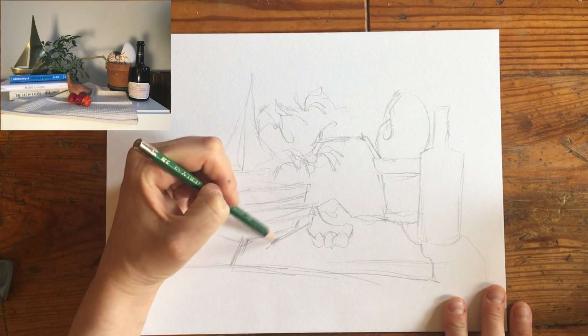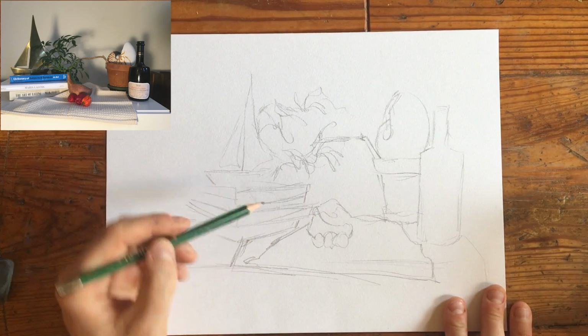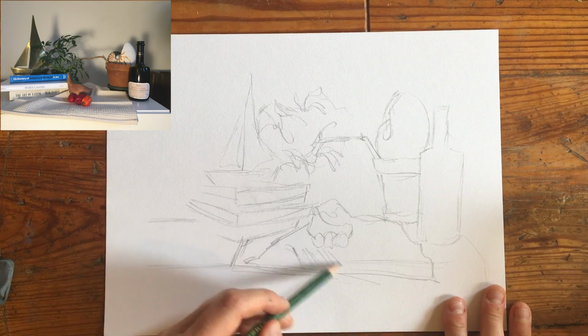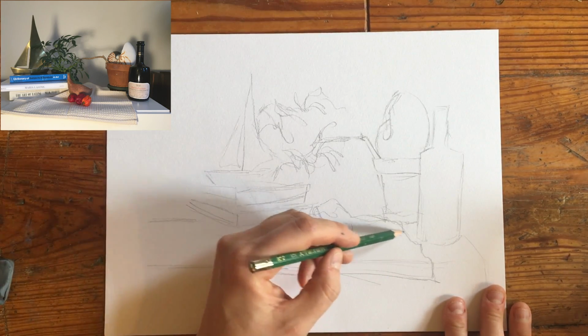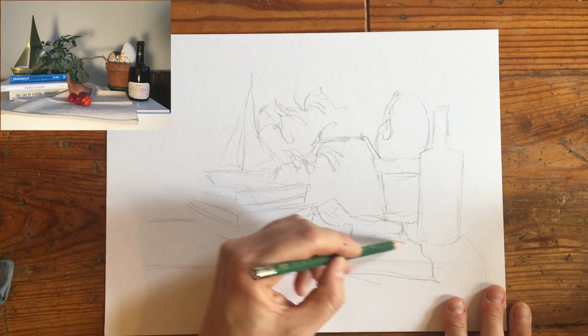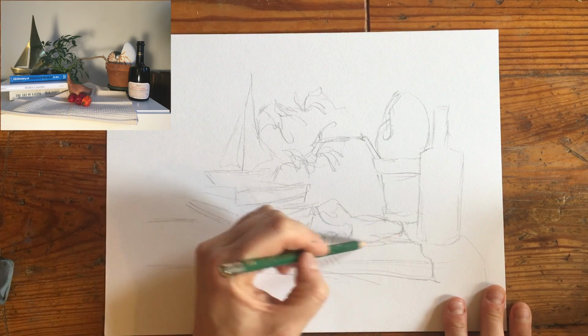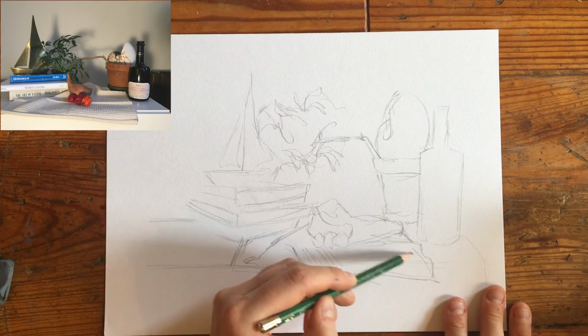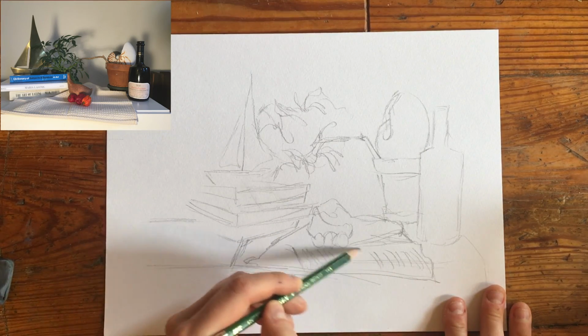And there's a nice fold right here. It's got some interesting textural marks because it's got a waffle grid texture to it.